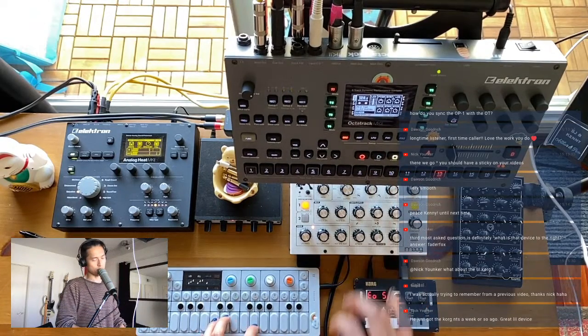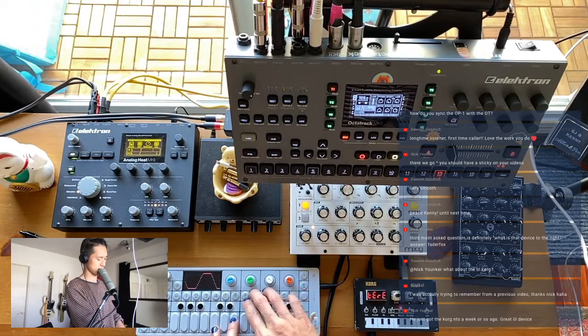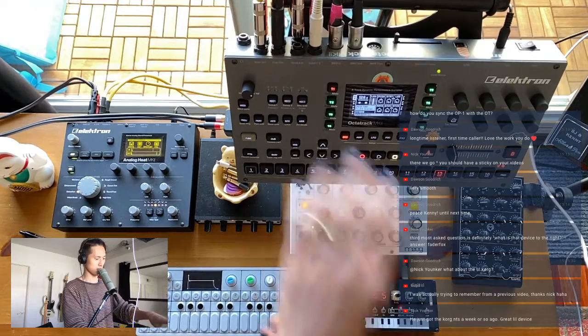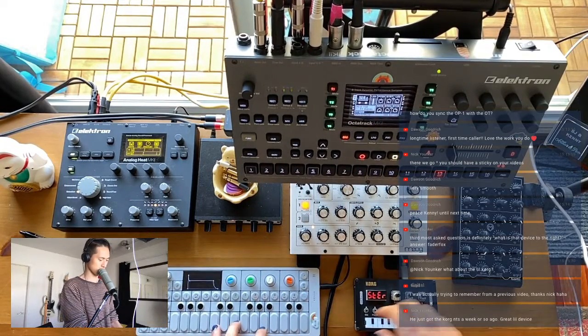I think performance-wise, it's great. It's something that I can add on top that really adds a lot of character to what's happening. But then the moment I start trying to save it into the Octatrack, I get a lot less interested in what's going on.